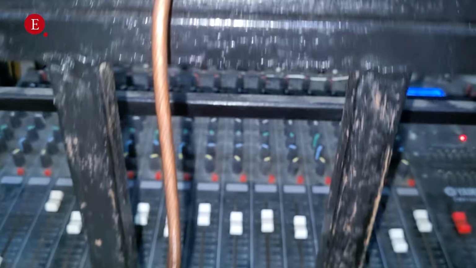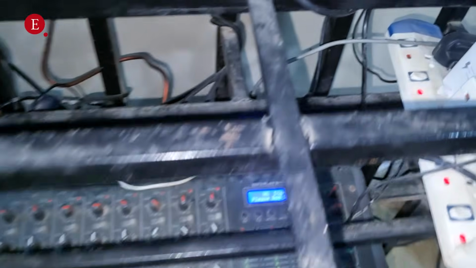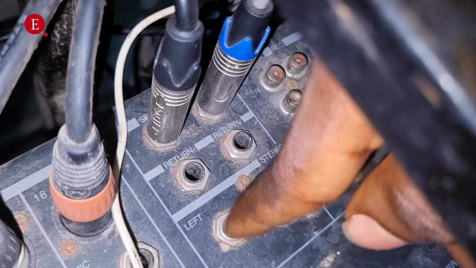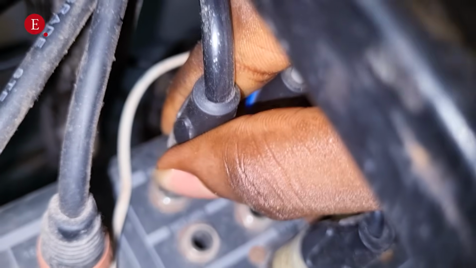Alright, so this is my mixer over here. This is the amplifiers. And the last time I did a video on this, I told you to get your sound from the stereo out, which is over here left. But now I've done better, and I will advise you to take the sound from send over here.